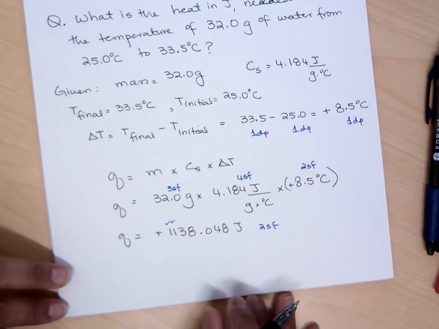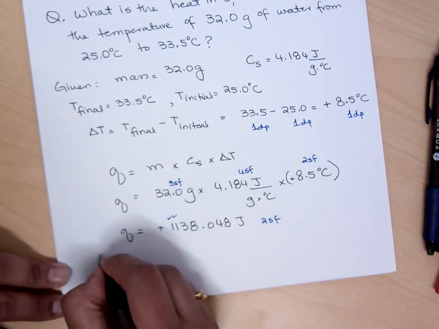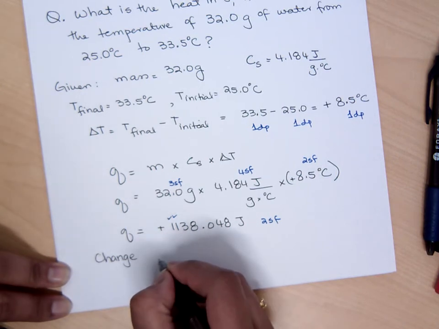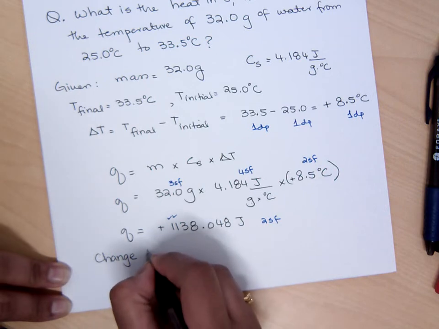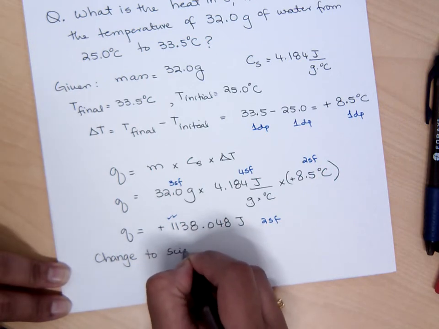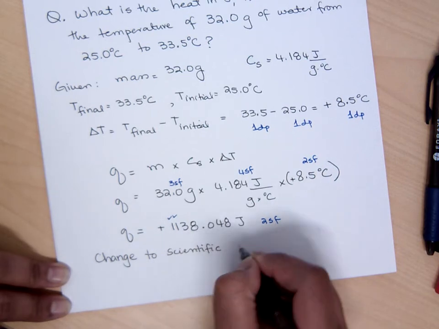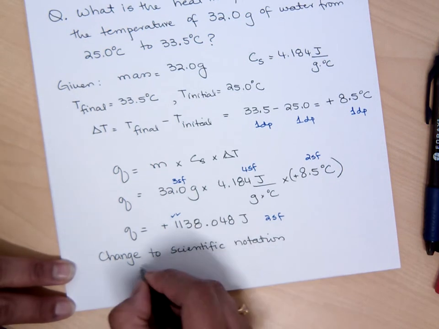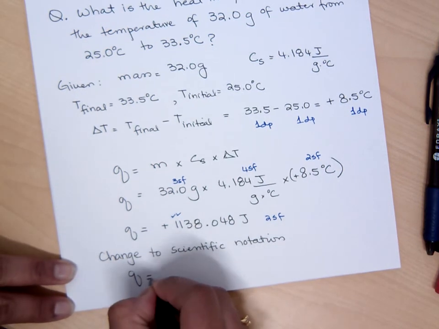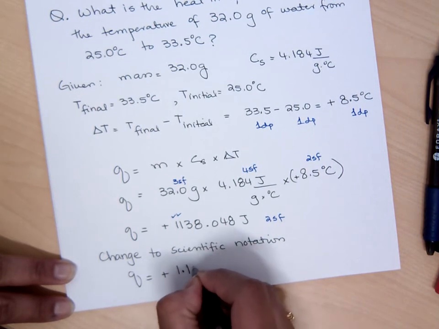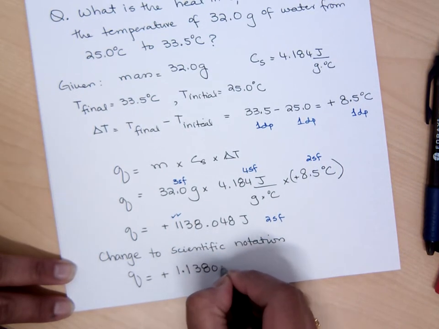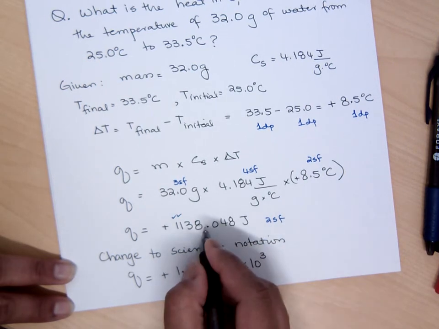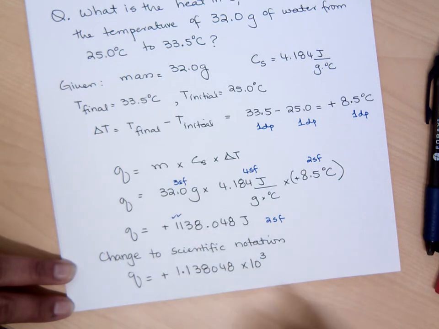Whenever something like this happens, you could use scientific notation to help you get to the right number of sig figs. So if I change this to scientific notation, I will see that this number equals plus 1.138048 into 10 raised to power 3, because I will move the decimal 3 places.